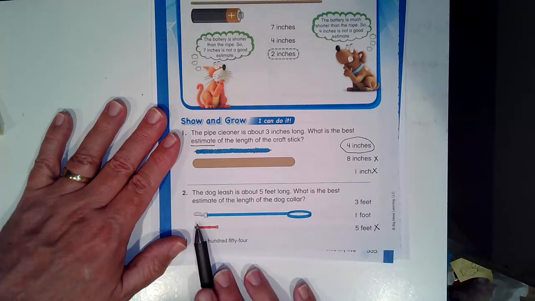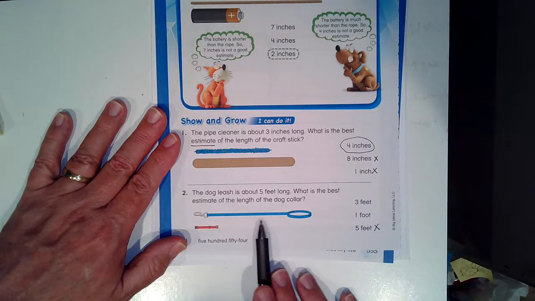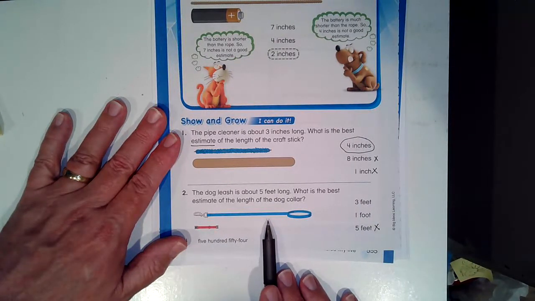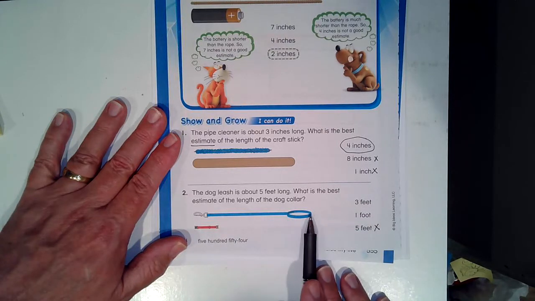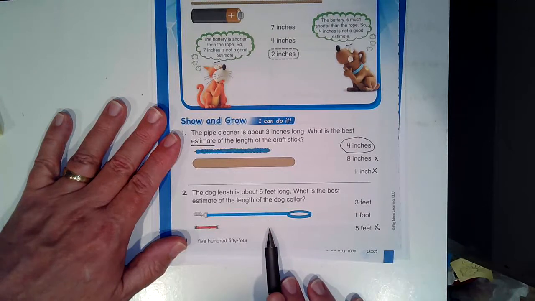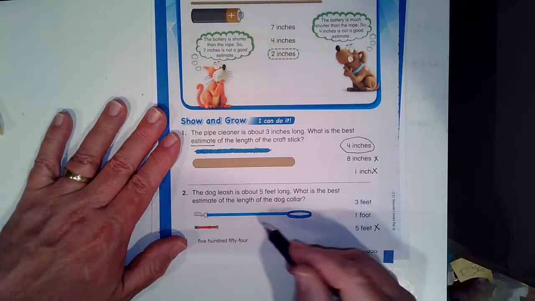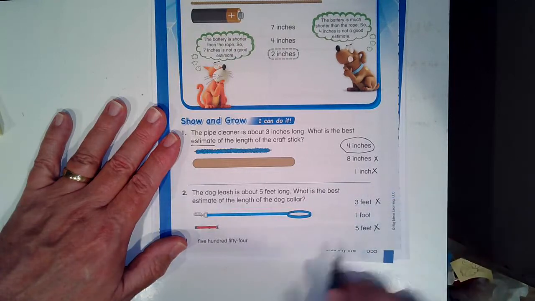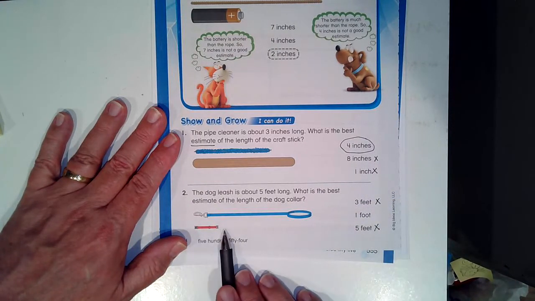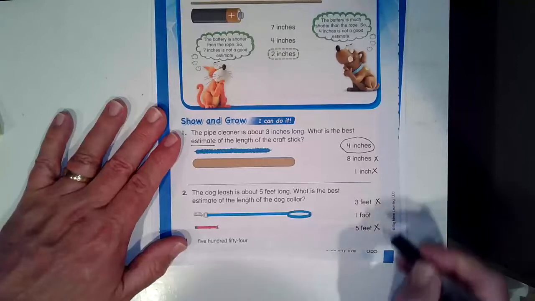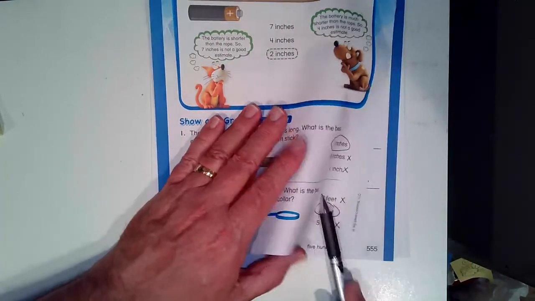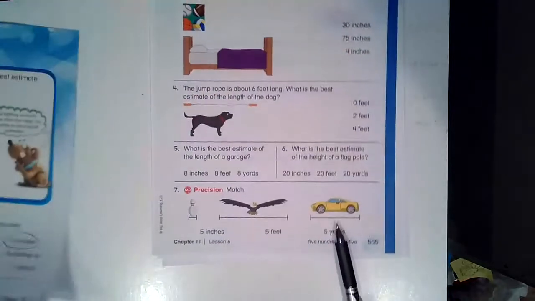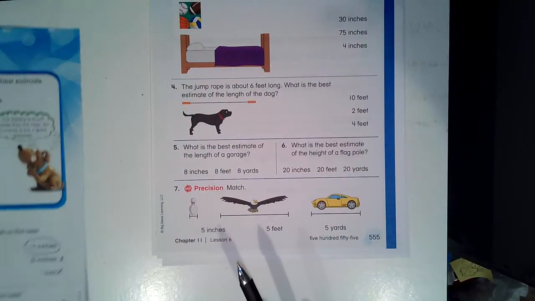3 feet would be more than halfway, right? 1, 2, 3, 4, 5. So 3 would be almost here. I see that it doesn't reach there. 1, it's very close to 1. So 1 foot is our answer. All right, let's go to the next page on 555.